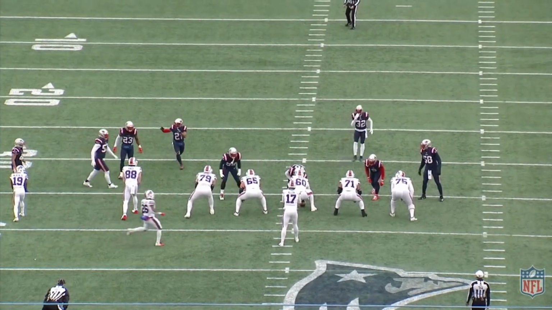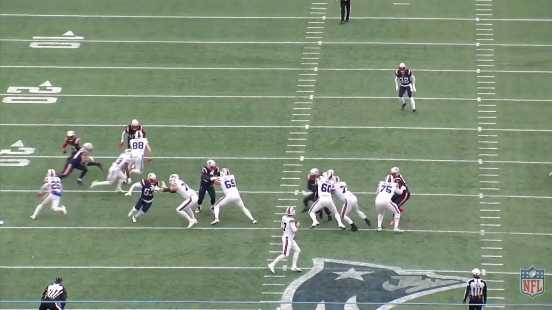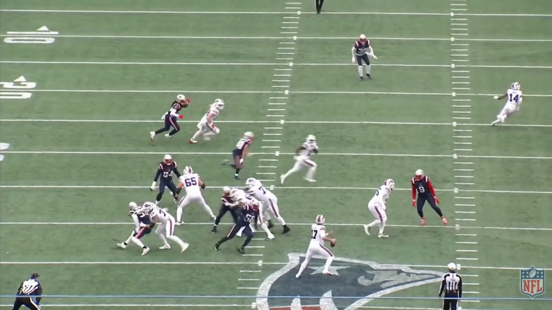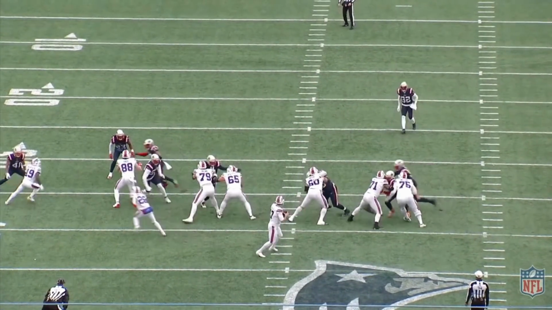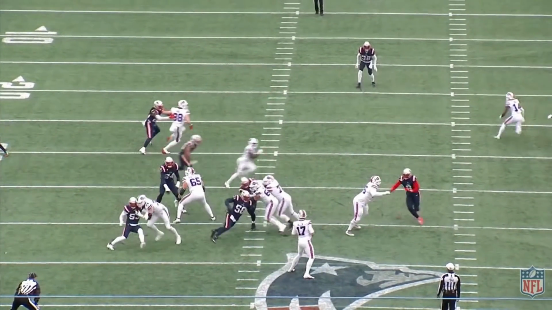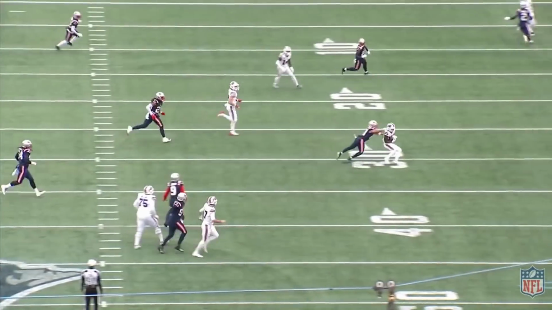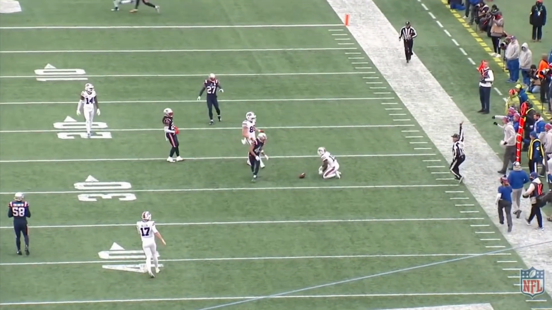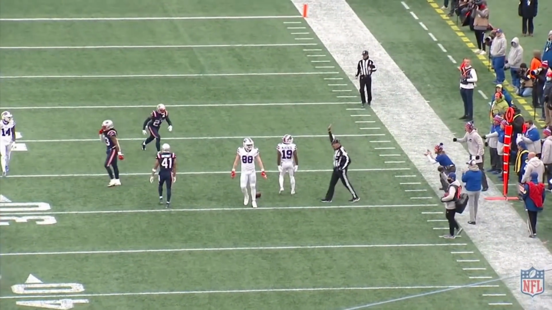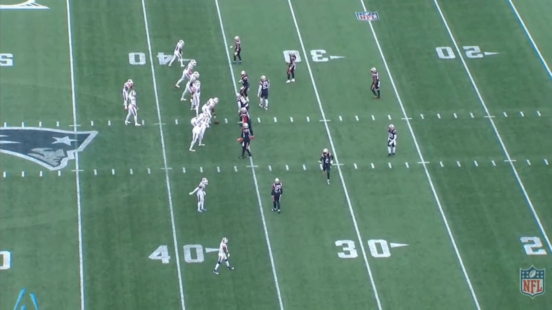So if it's not there immediately, no panic. Trying to get through his reads. You can see him going right to left here with the helmet stripe. Right, no. Left, no. See somebody running free. Keeps his eyes down the field. Certainly a good enough athlete to be able to move, use his vision, quick little easy flick.